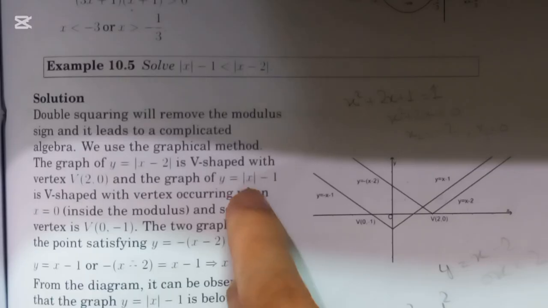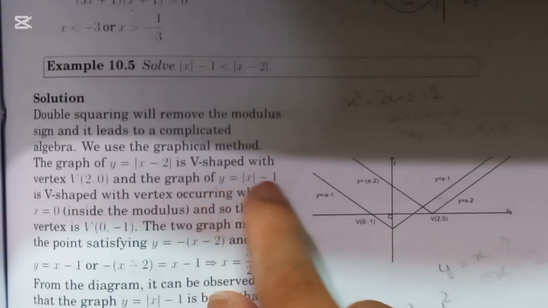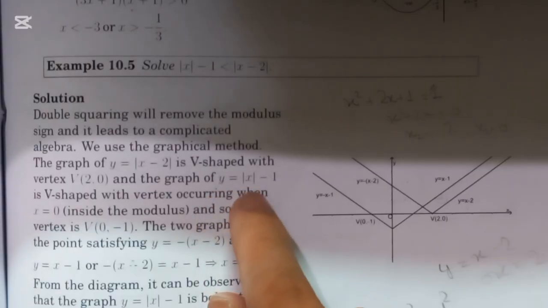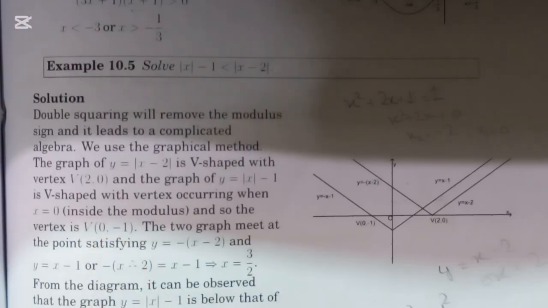So look now, the expression which is inside the modulus will be put equal to 0. So x will be equal to 0. But after putting x equal to 0, y will be minus 1. So it means (0, minus 1) will be the vertex point. Okay, further be very careful because we want two more points to draw the lines, one more point on each side to draw the line.